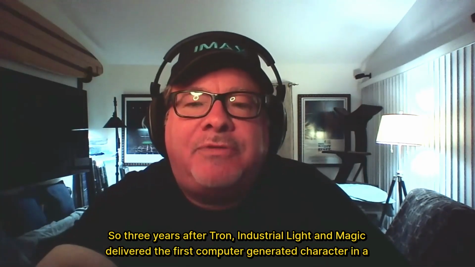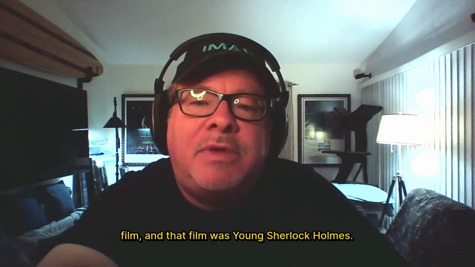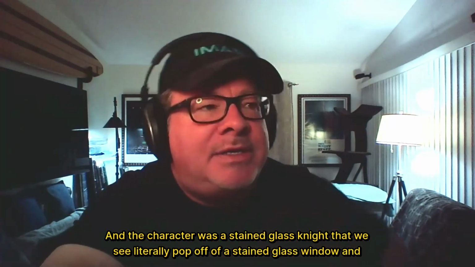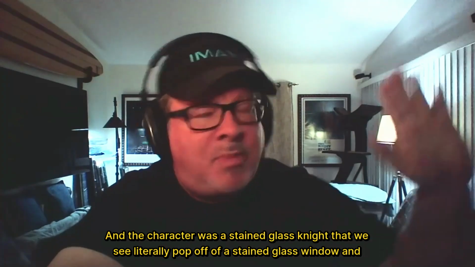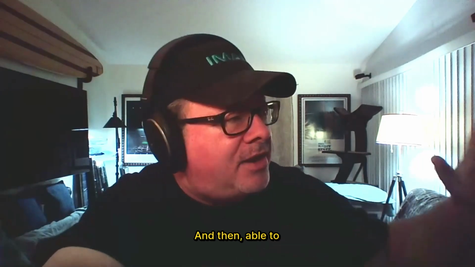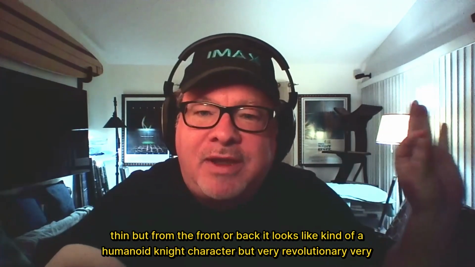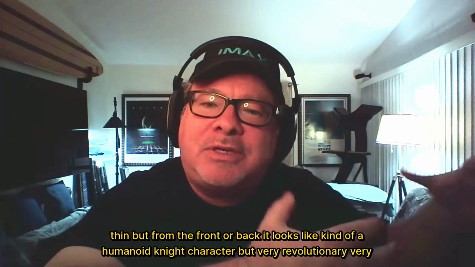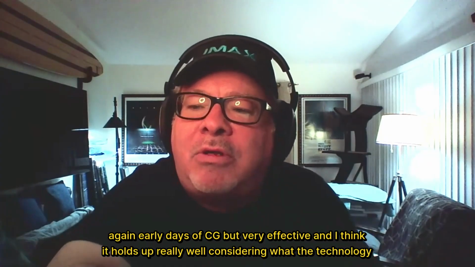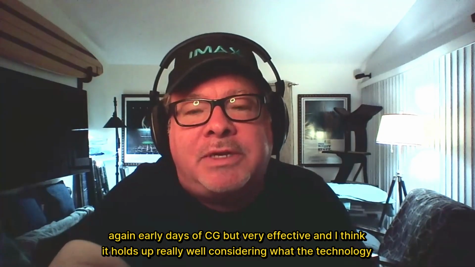So 3 years after Tron, Industrial Light and Magic delivered the first computer-generated character in a film, and that film was Young Sherlock Holmes. And the character was a stained glass knight that we see literally pop off of a stained glass window and then land inside a church and then walk. And then we're able to see the front of it, and then we go around and we see the back of it, and we're able to see it's very thin, but from the front or back, it looks like kind of a humanoid knight character. But very revolutionary, again, early days of CG, but very effective. And I think it holds up really well considering what the technology was at the time.